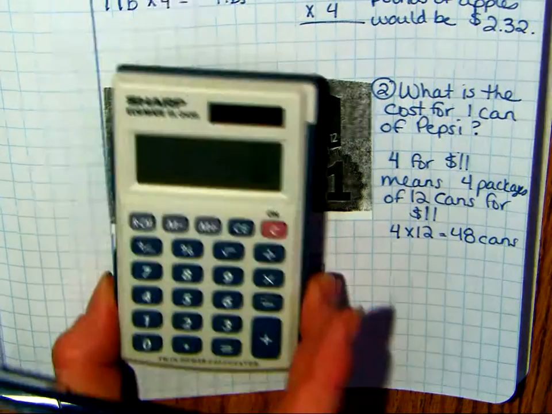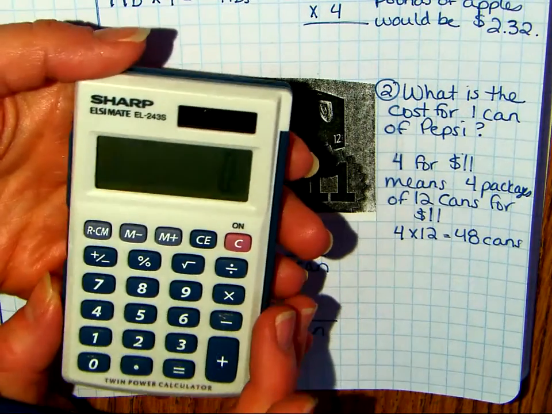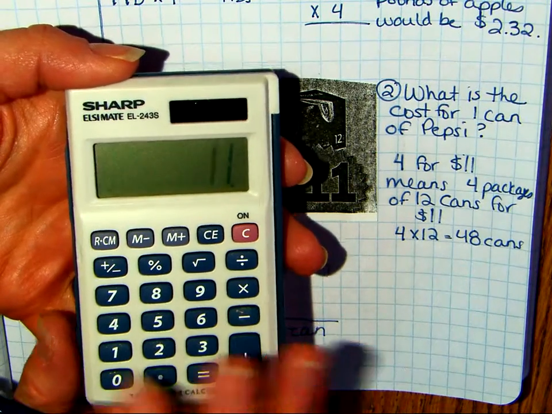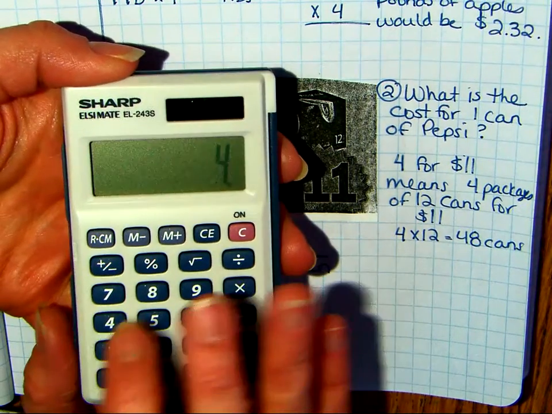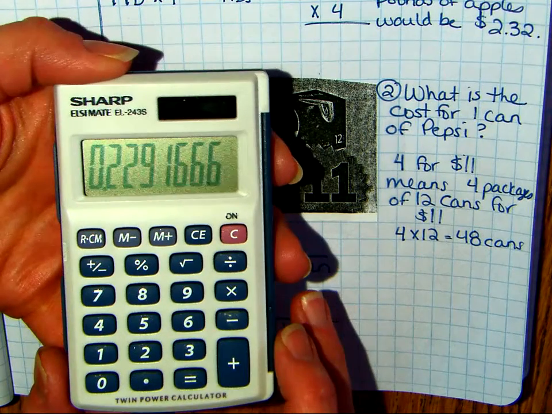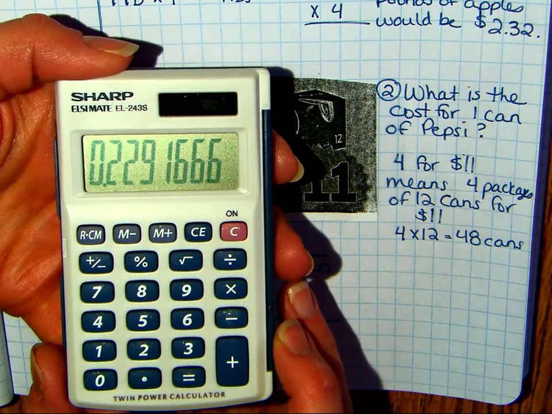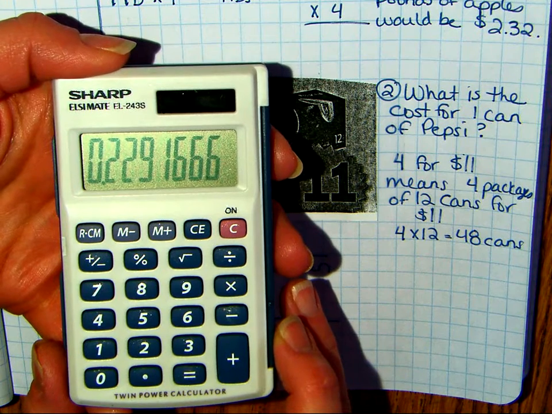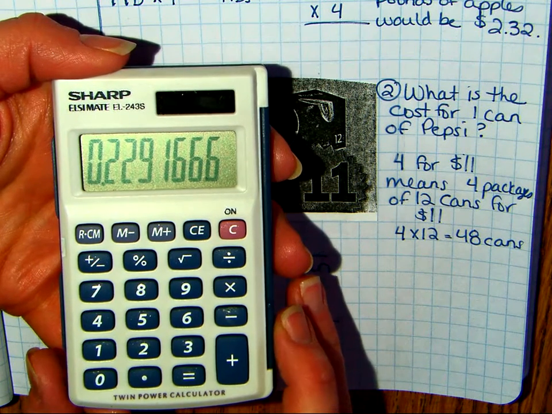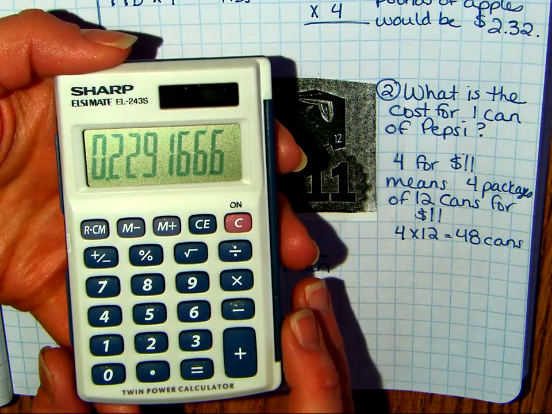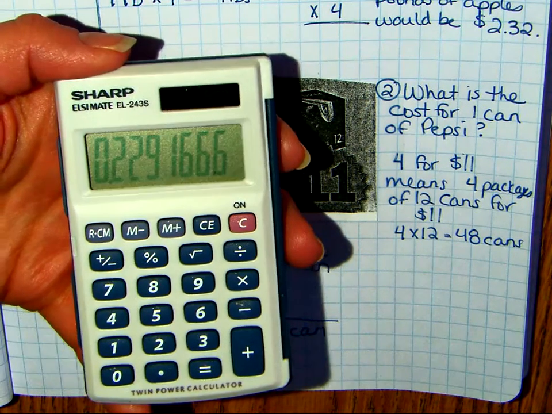So here's my calculator. Hopefully I can get it to show on the video. And I'm going to do $11 divided by 48. And notice I get this number that's 0.2291666. Now, does that look like money, class? No. When we talk about money, how many digits do we usually think of? How many digits do we think of, Abby? 3.